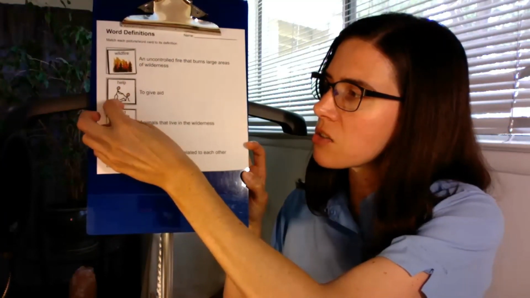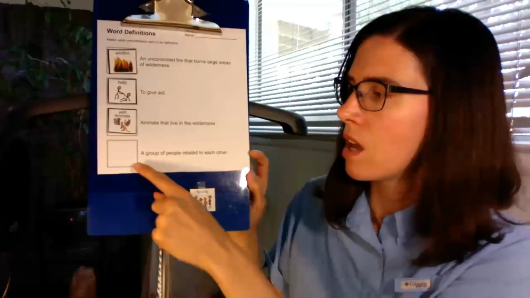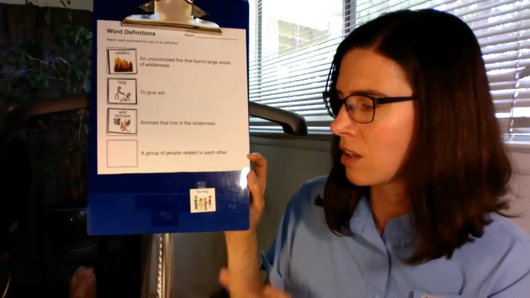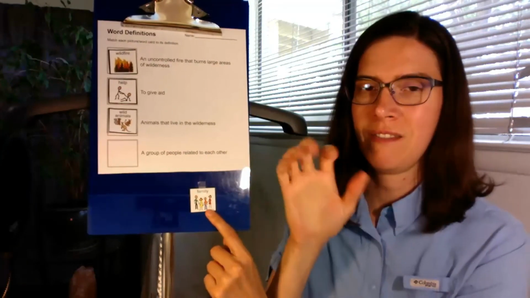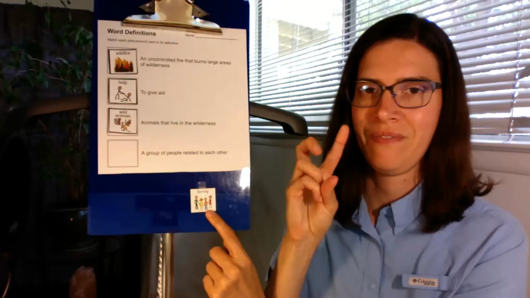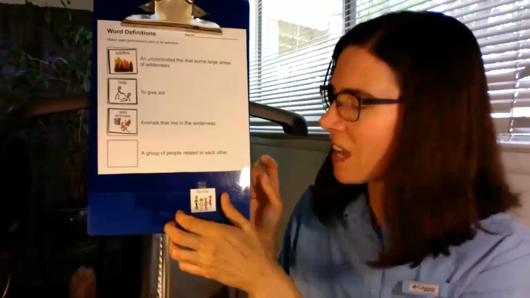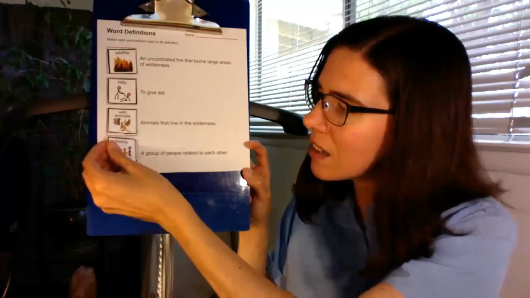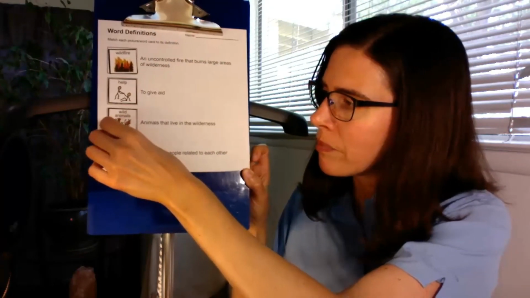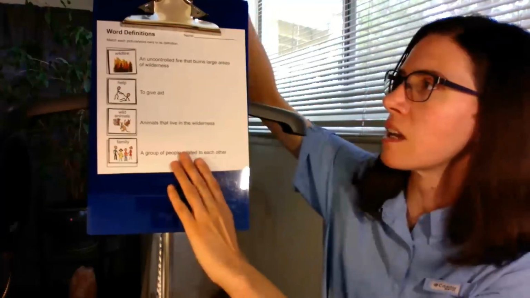This gets easier as we go because we get less and less choices. Okay. A group of people related to each other. What is this word? Family. Family, a group of people related to each other. Alright, good job you guys. Let's see what's next.